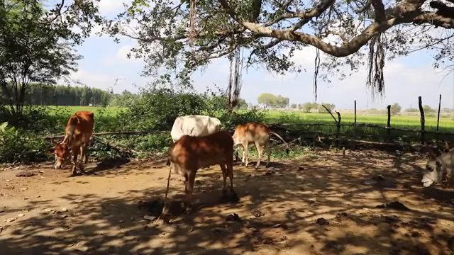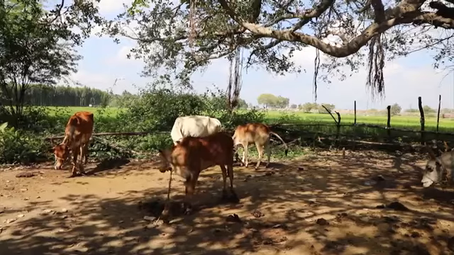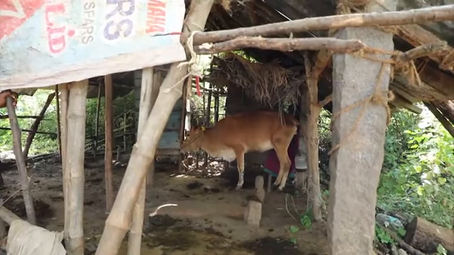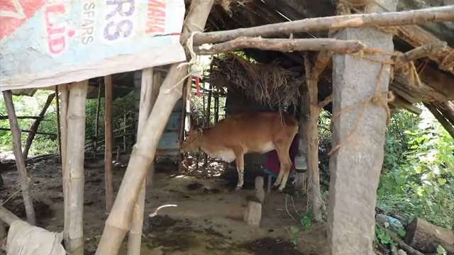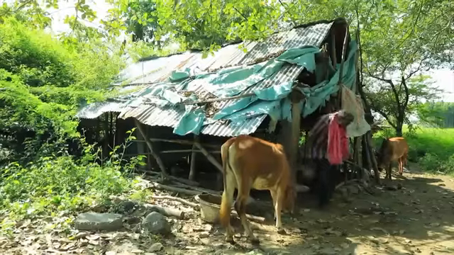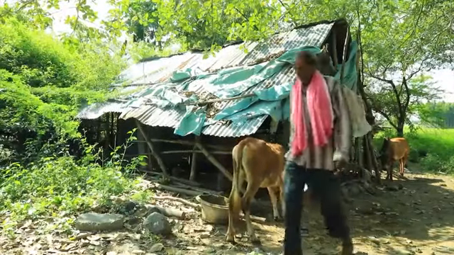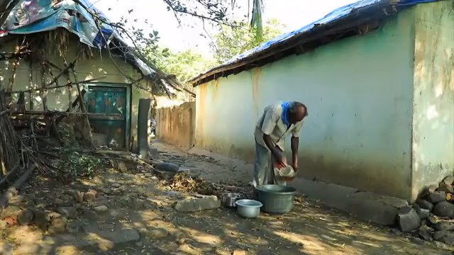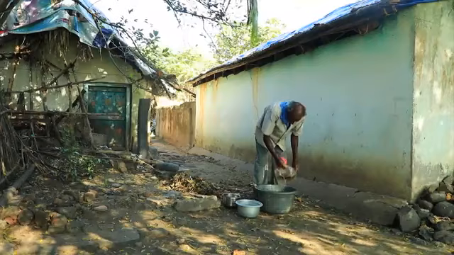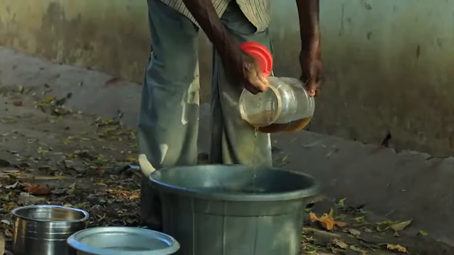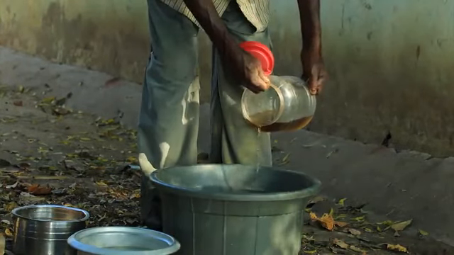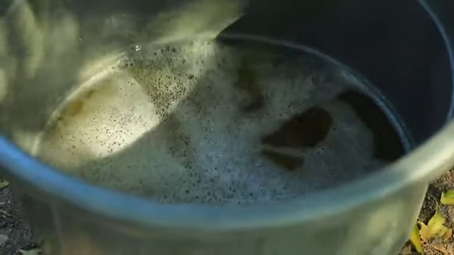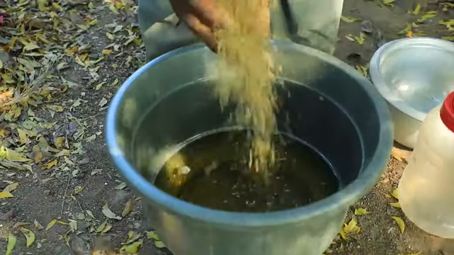If you cannot find trichoderma in the agro shop, you can also treat your seeds with cow urine, as it has antifungal properties. Mix half a liter of cow urine with 2.5 liters of water and soak 1 kilogram of rice seeds into the solution for 30 minutes.